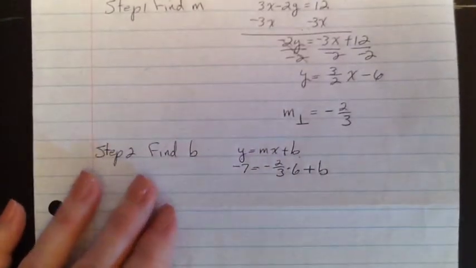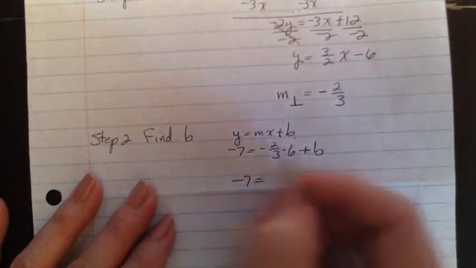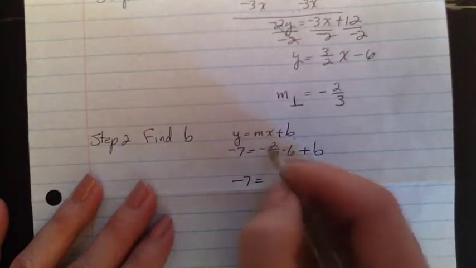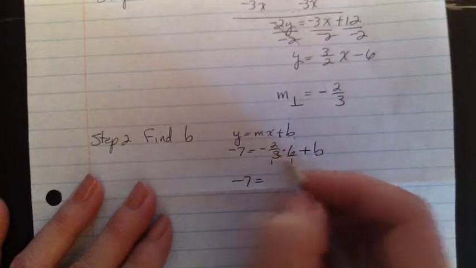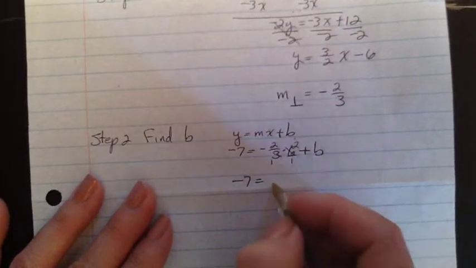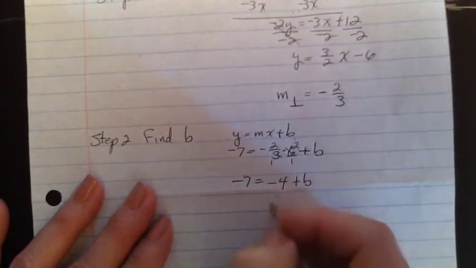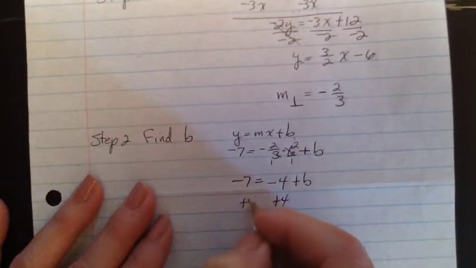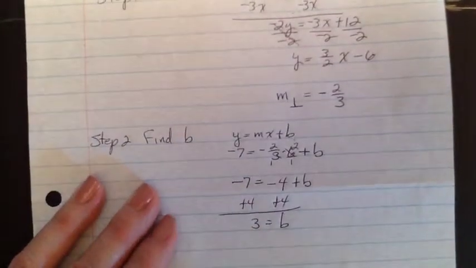Okay, so now we're going to solve this. -7 equals negative times a positive. It's going to be a negative number. We can visualize it like this. 3 goes into 3 once. 3 goes into 6 twice. 2 times 2 is 4. -7 equals -4 plus b. Add 4. Add 4. 3 equals b.